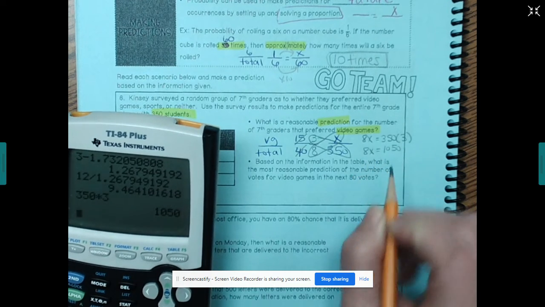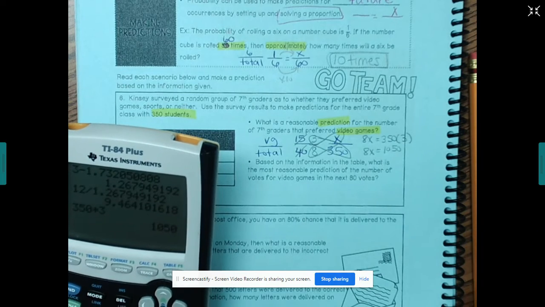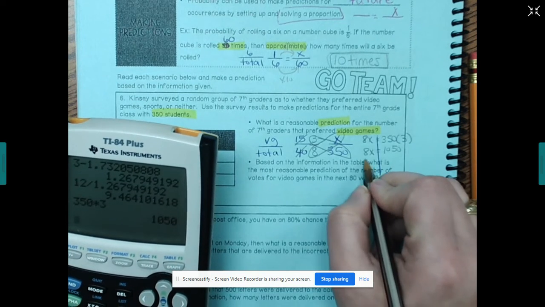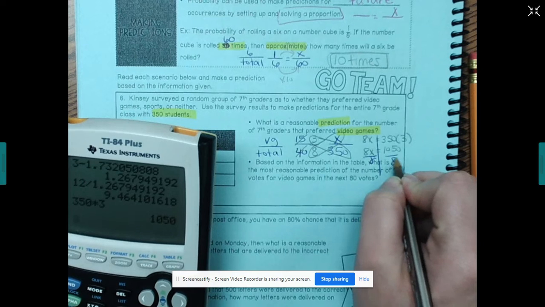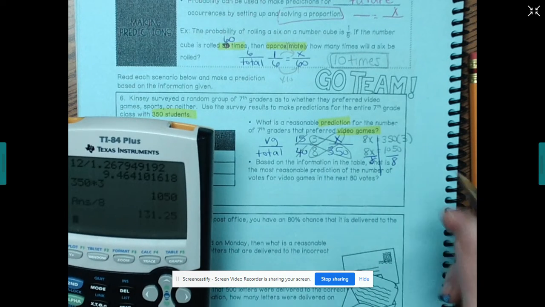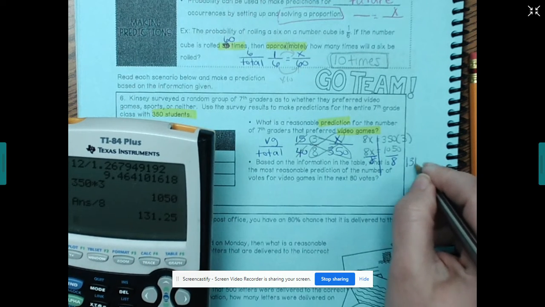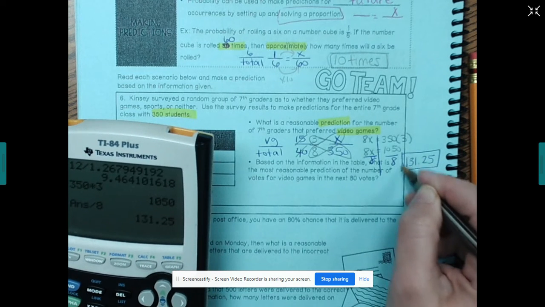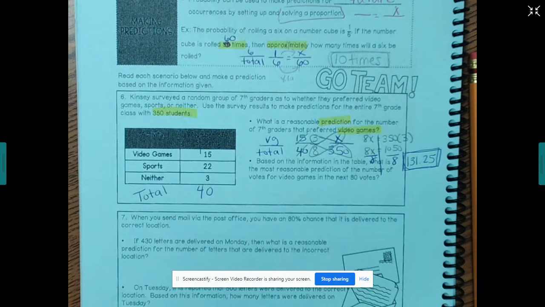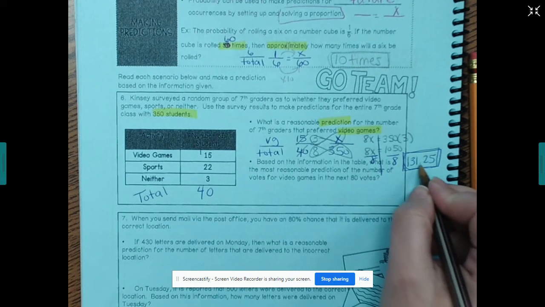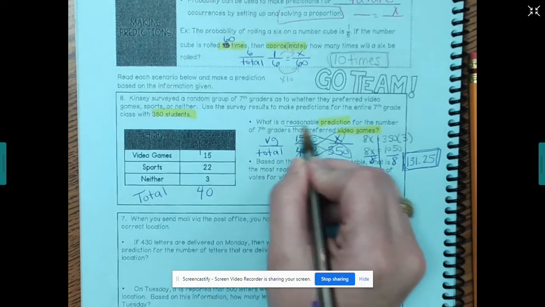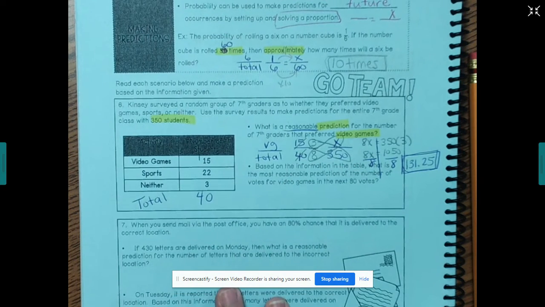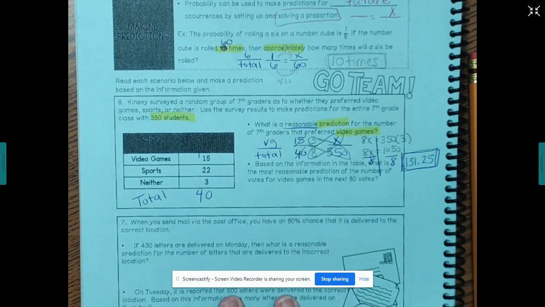And then 8 is hanging out with my X, and I'm like, hey, get away from my X. So it's multiplying, so I'm going to divide. Divide by 8, and I get 131.25. Well, obviously you can't have a decimal of a person, so you could just round it to be 131, or you could leave it as 131.25. So it's going to be about 131. Okay. When it says a reasonable prediction, that means you can estimate a little bit. Okay. All right, next question.